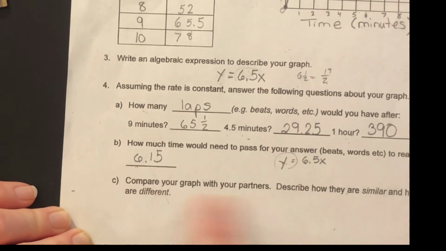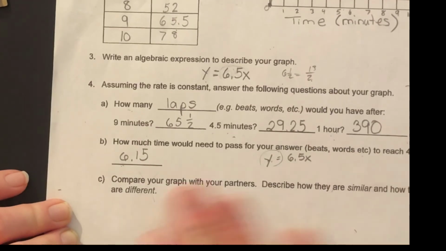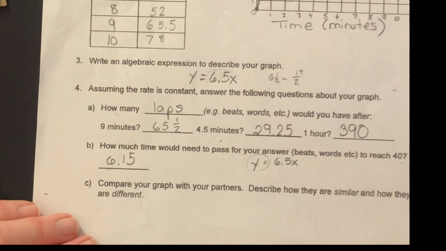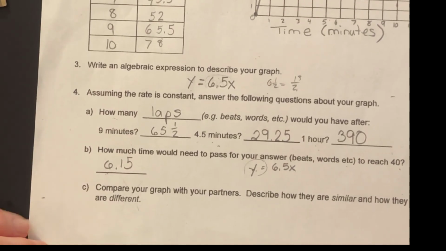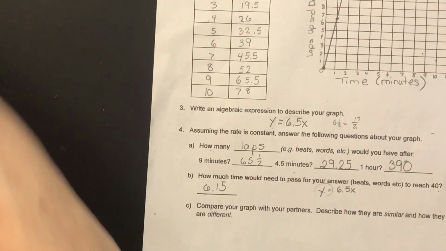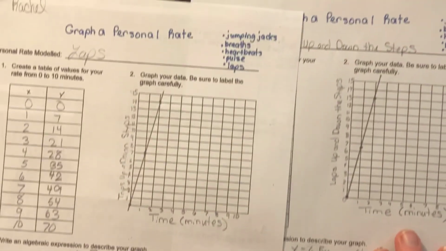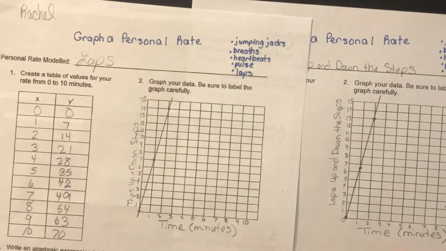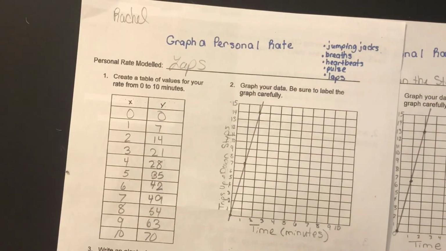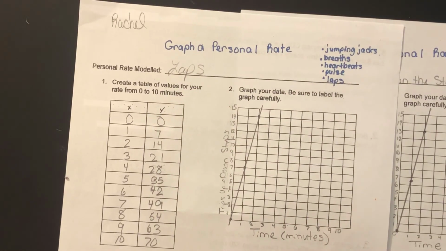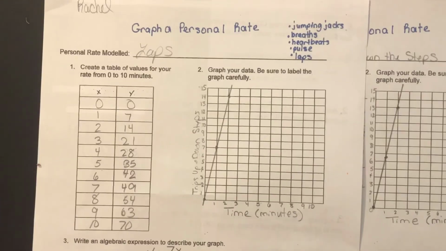Now compare your graph with your partner's. Describe how they are similar or different. It'd be interesting if you did it with someone else in your family. You don't have to. I did mine with Rachel. Hers was 7 laps in a minute, which was just half more.